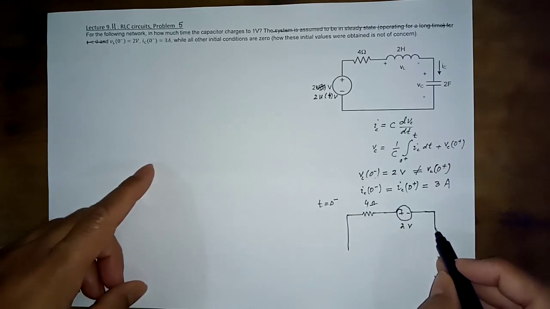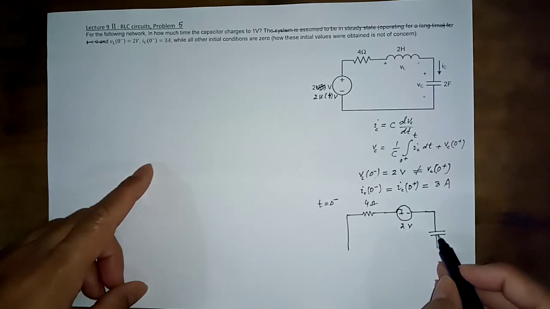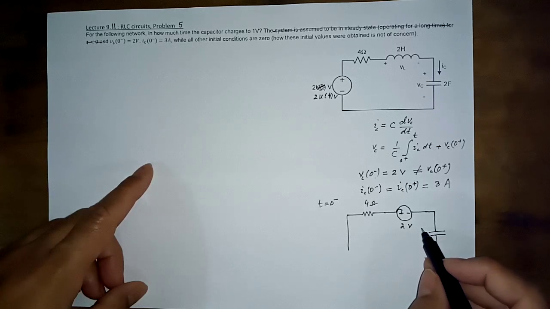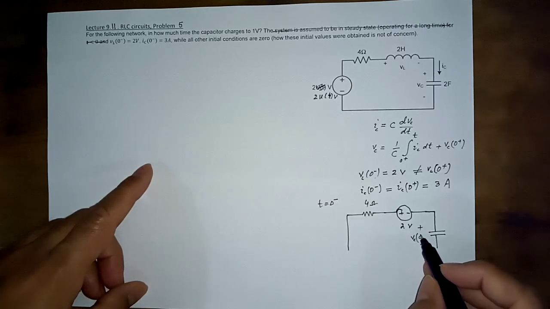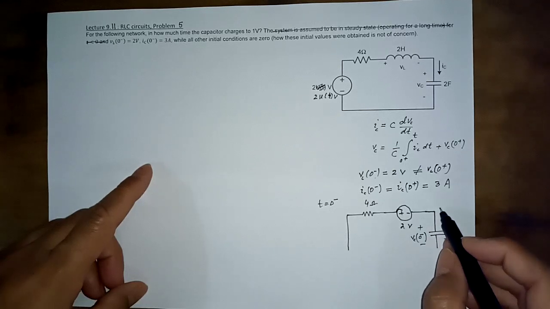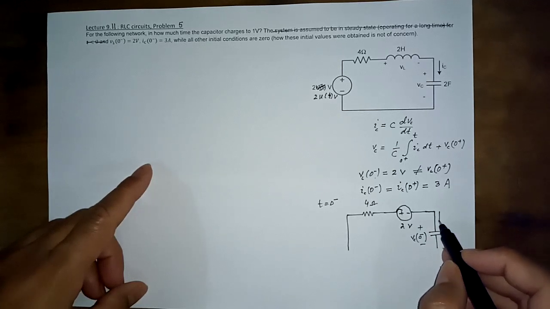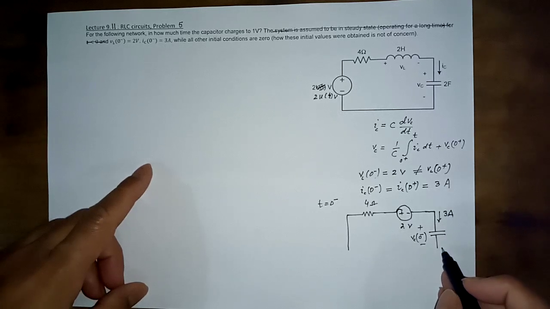And then this capacitor voltage, we do not know. There is a capacitor here, and the voltage across it is not given. We need to find that. But the current is given, it is 3 ampere for that instant.